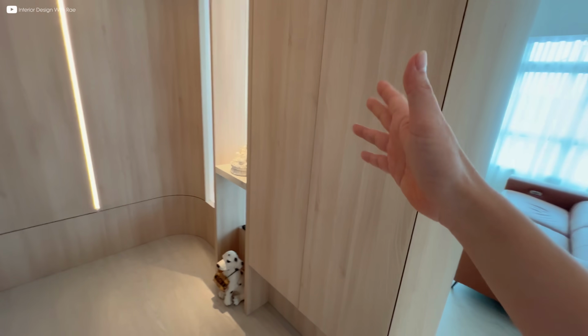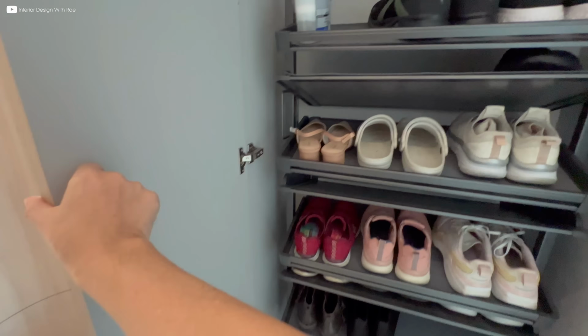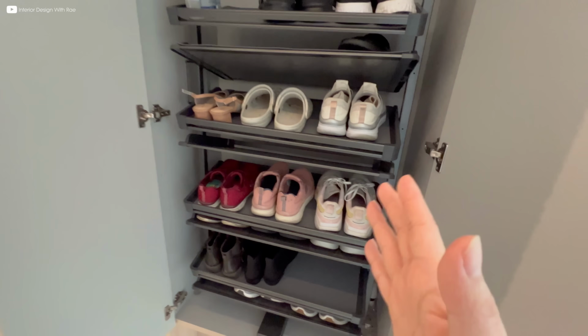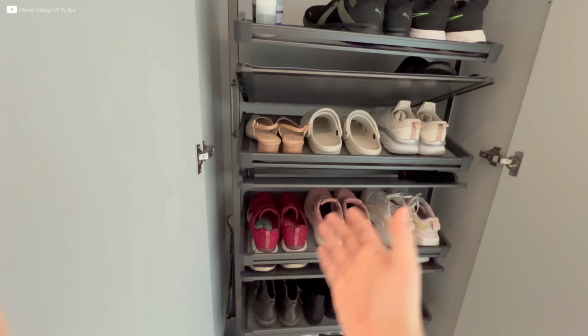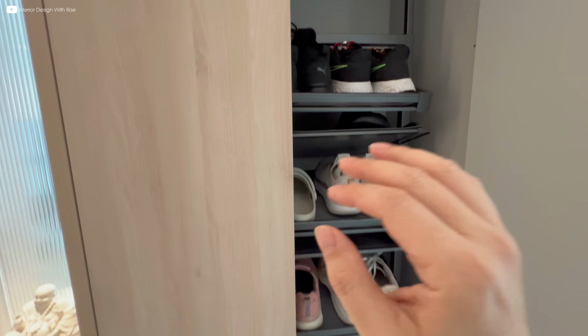As I mentioned the last time, this is the shoe cabinet. Inside is this rotatable shoe rack. You can watch my previous video where I highlighted this shoe rack.